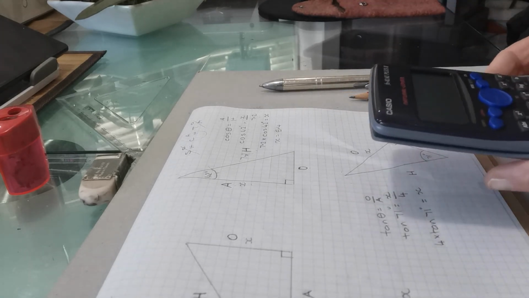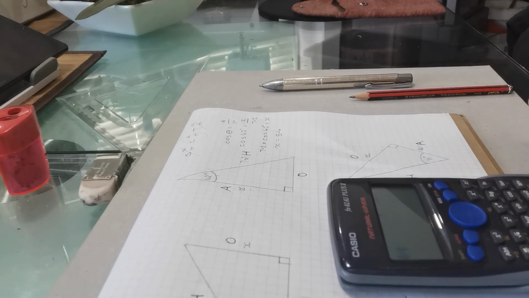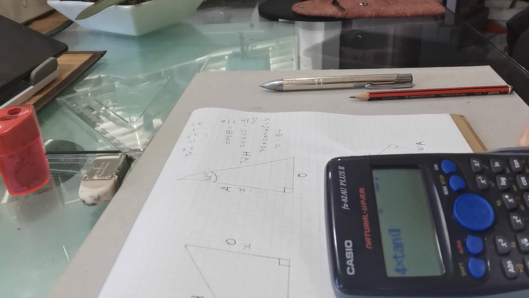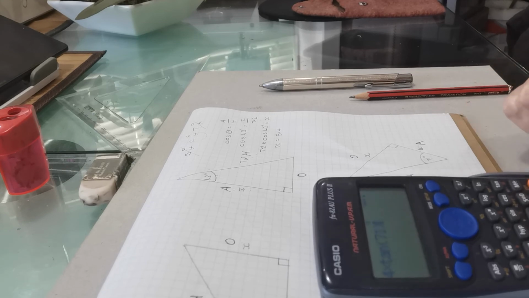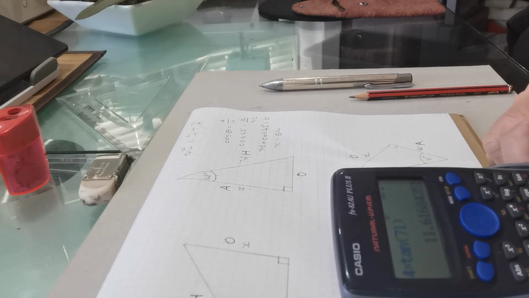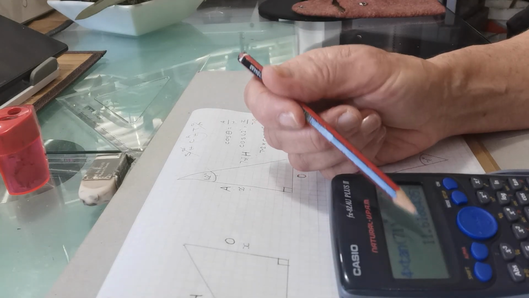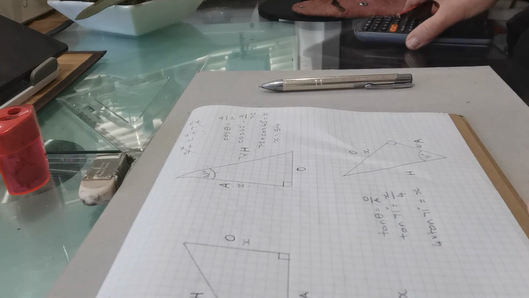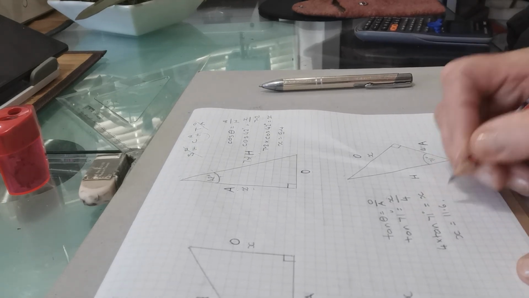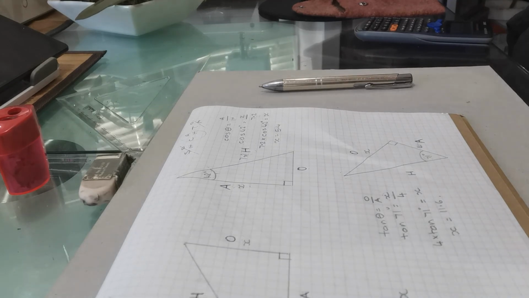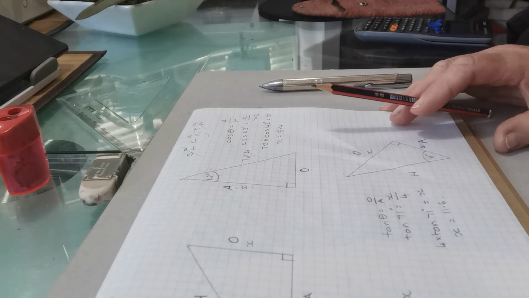So using your calculator again, 4 multiplied by, use the tan ratio, 71, close the brackets, equals, it's 11.61, and to 1 decimal place, it's just 11.6. So the unknown side length is 11.6. So that's finding unknown side lengths given an angle and one side length in a triangle.